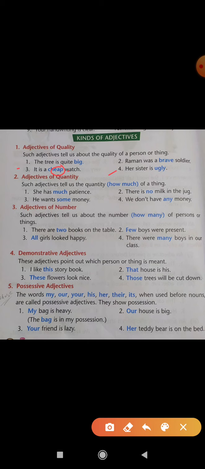Her sister is ugly. What kind of sister? Ugly. Ugly is an adjective of quality. इन वर्ड्स ने हमें इनकी क्वालिटी बताई है नाउन और प्रोनाउन की. Next is adjective of quantity. Such adjectives tell us the quantity, how much of a thing.